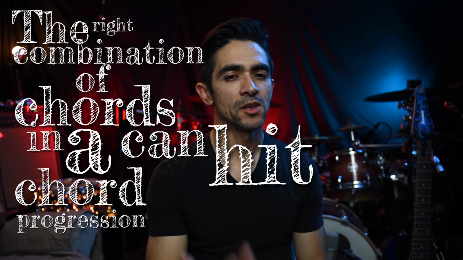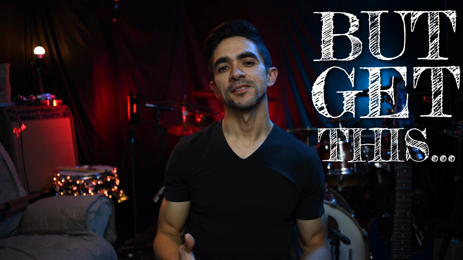We all know the right combination of chords in a chord progression can hit you in the feels. But coming up with chords that fit can sometimes feel like playing a game of Minesweeper. If you don't know what you're doing, at some point you're just guessing and hoping your next move doesn't end in disaster. But get this, once you know how chord progressions work and why, just like a tried and true recipe, you'll know how to build a song with a solid foundation and then be able to repeat that process over and over again.